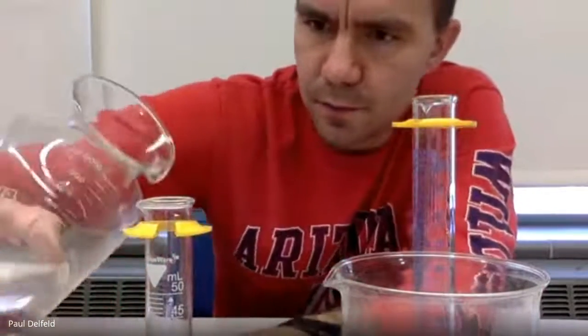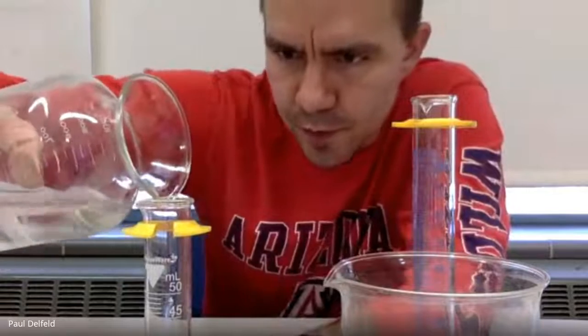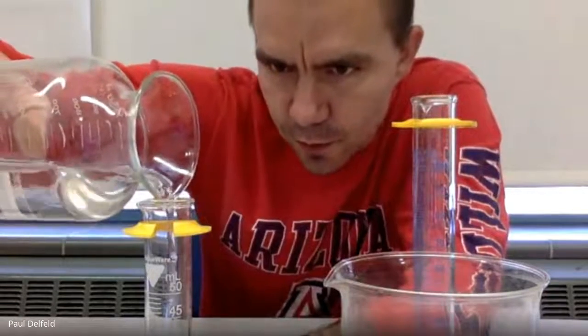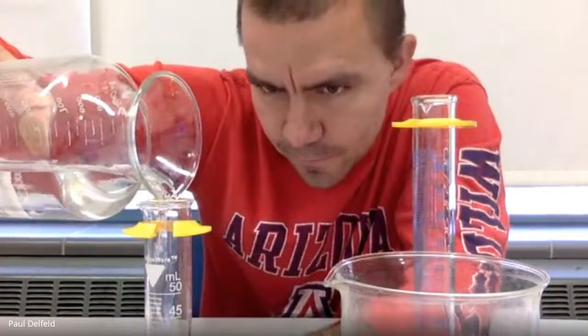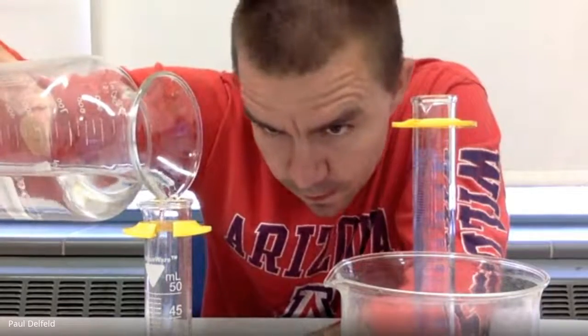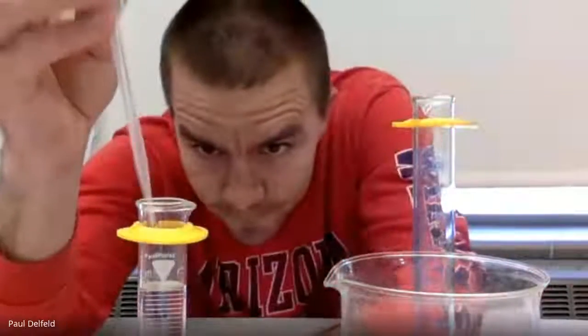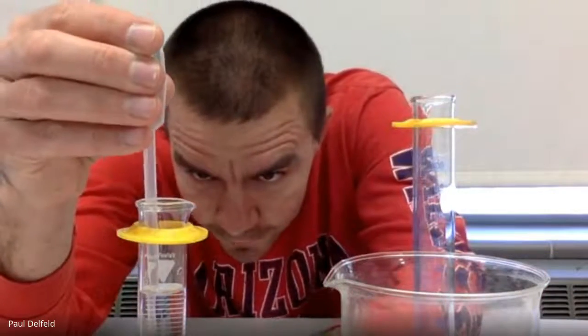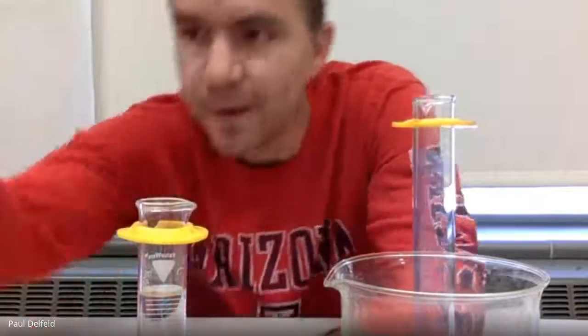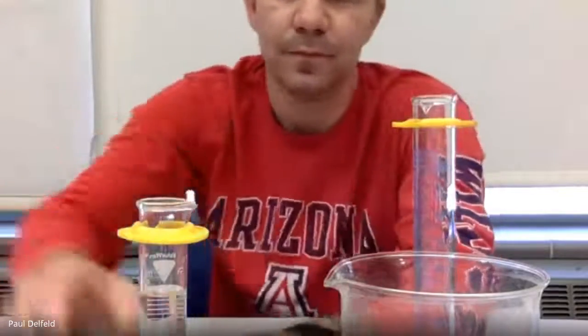All right. So to start, we are going to take 50 grams of our room temperature or a relatively room temperature water. So let me pour that out to 50. A little more than I need. There it is. So I got 50 here.